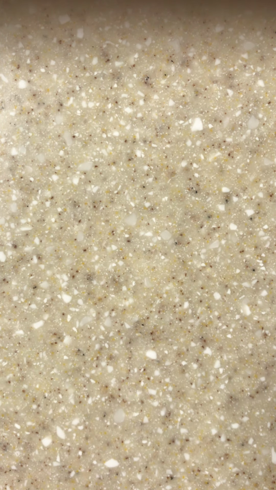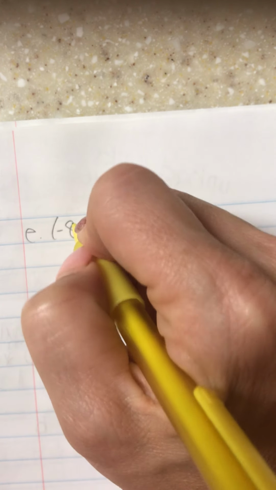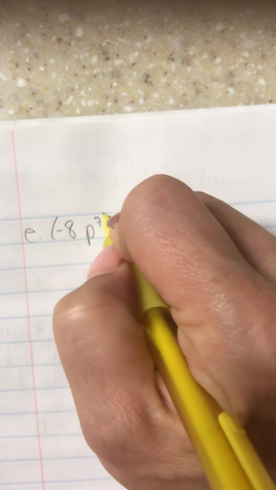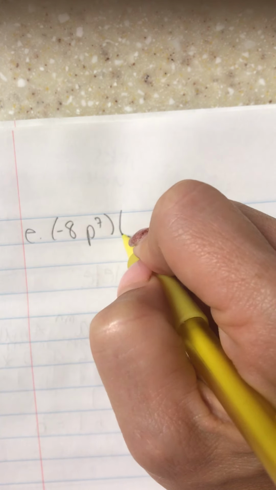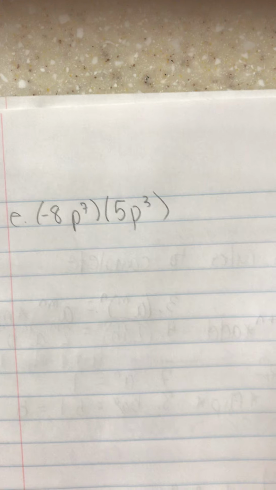Okay, now I'm going to give you 2 to try. Letter E we are on. Negative 8 p to the 7th times 5p cubed. Go ahead and try that.